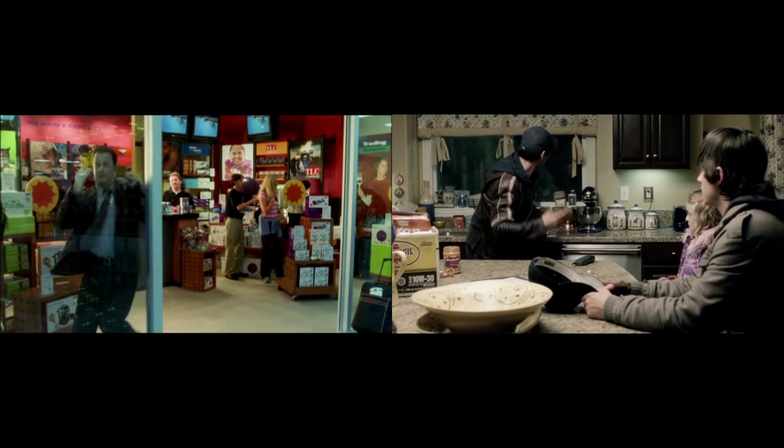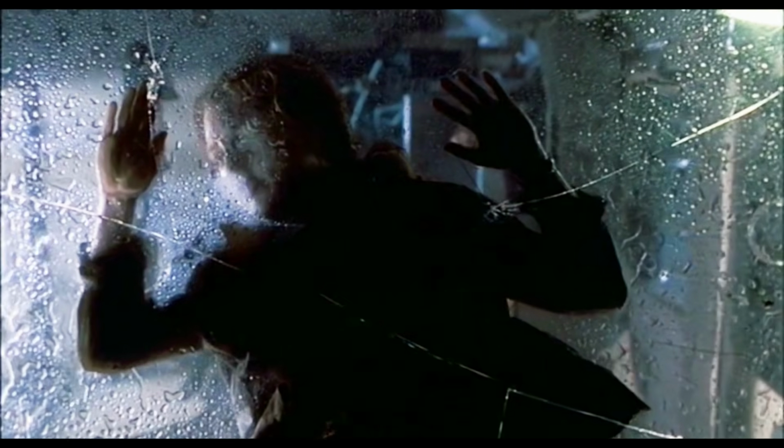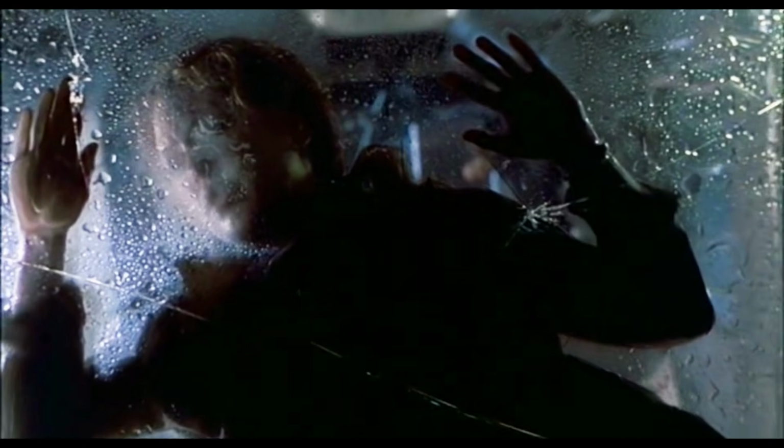When the multiple layers of Spielberg's mise-en-scène collapse, the immersive becomes the spectacular.